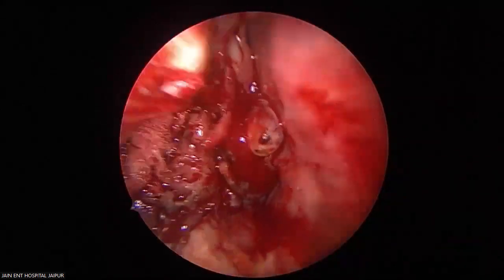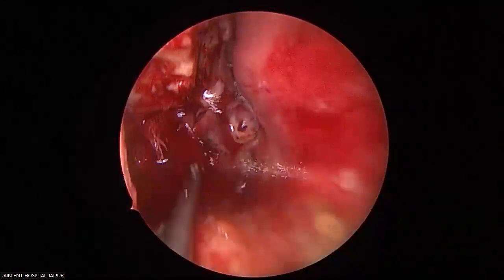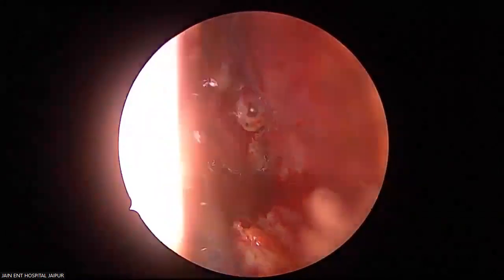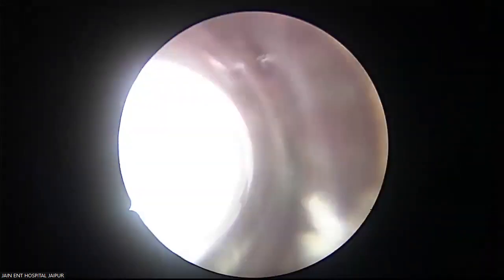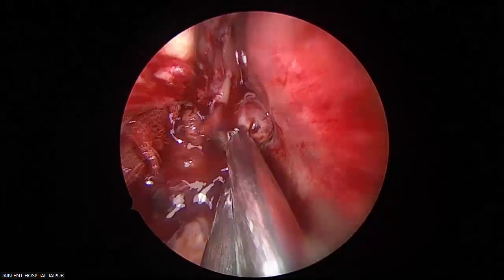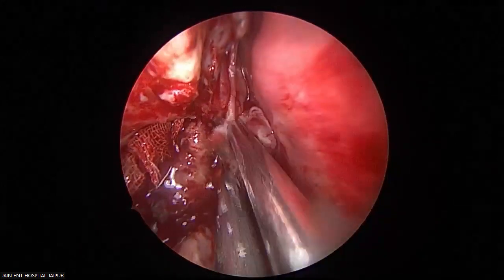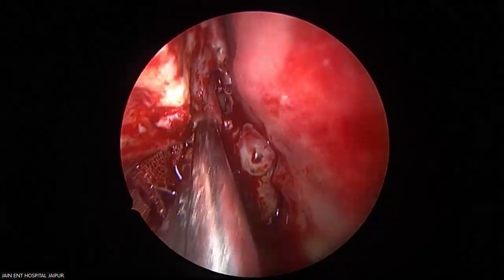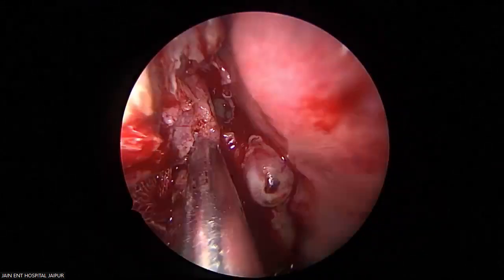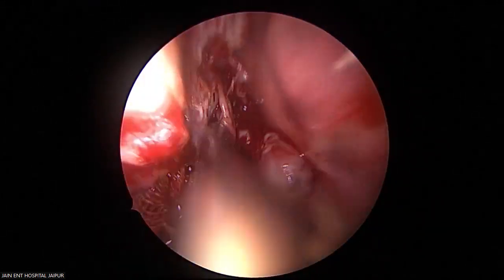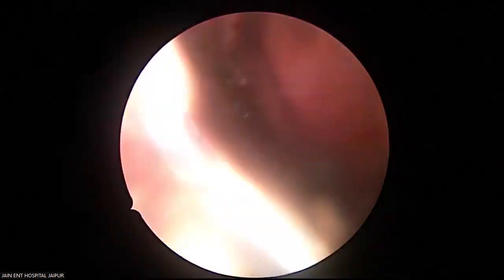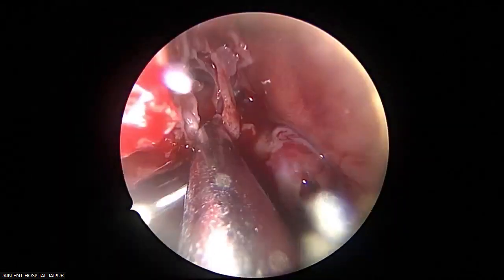Like this. And then we'll go in the ethmoids and the sphenoids from above. Quickly. This is ethmoidal dissection. Your lateral limit is the lamina papyracea.